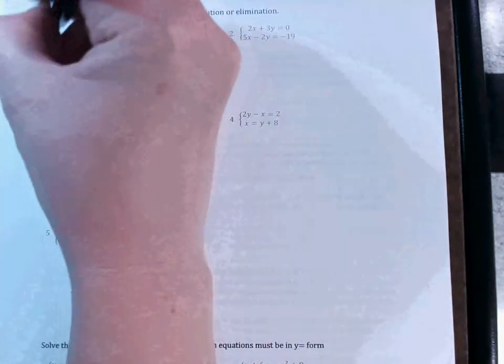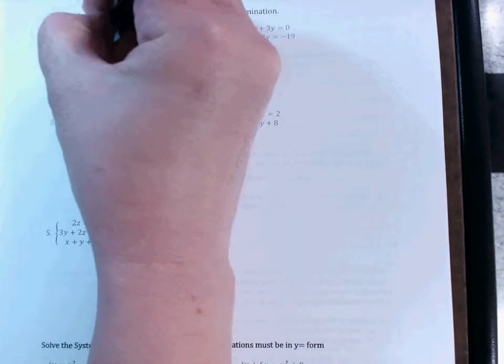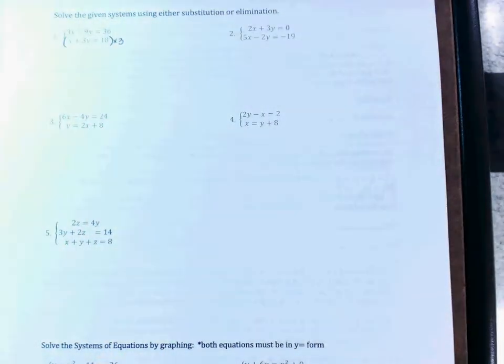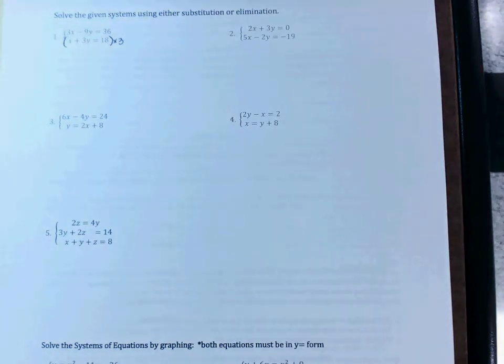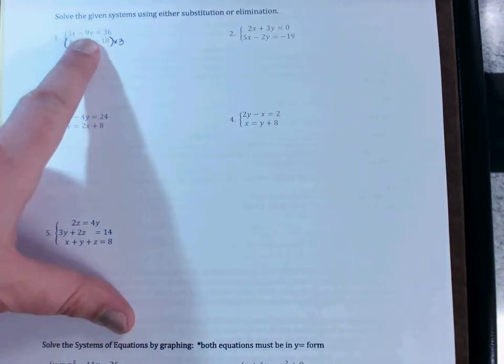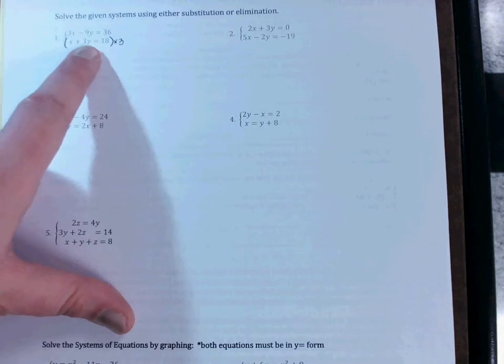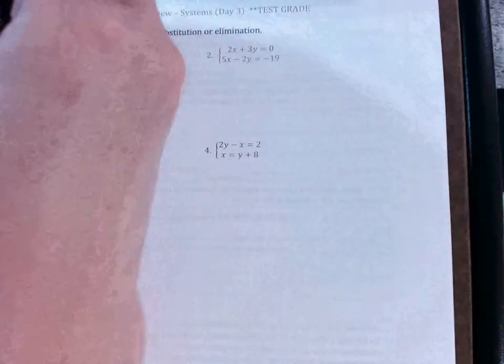Okay, we are going to times the whole bottom row by 3. Here's why. If we times the bottom row by 3, this is a negative 9y. What will the bottom be if it's already a 3y and I times it by 3? It'll be a positive 9y. And then negative 9y and positive 9y are going to cross out. So look at the first one. I'll do it with you. This is elimination that we're doing right now.